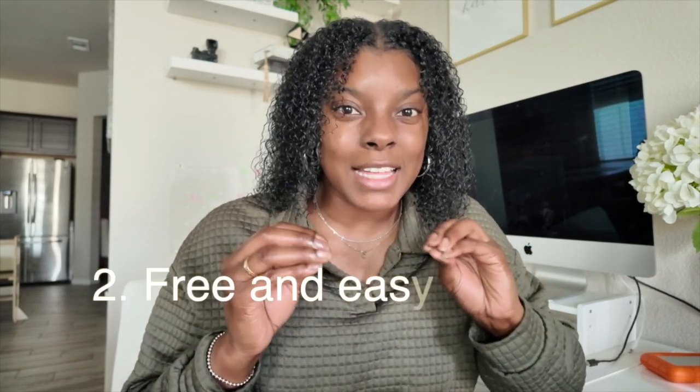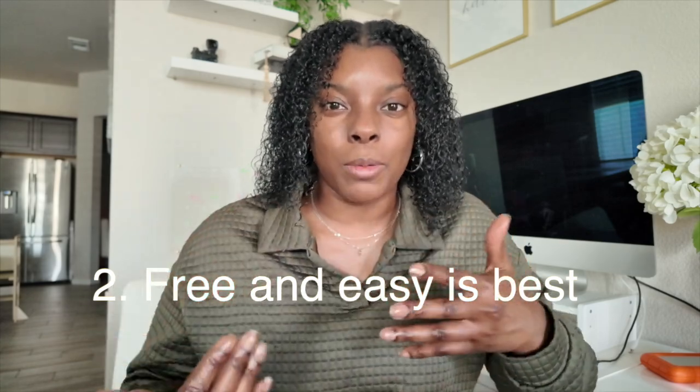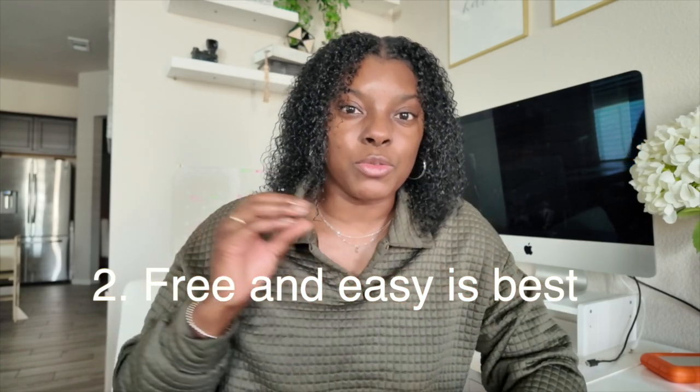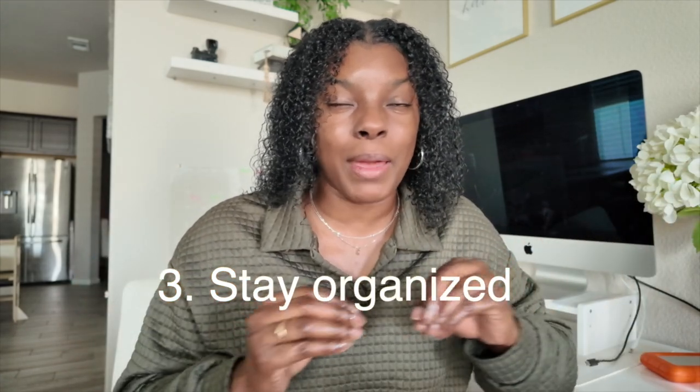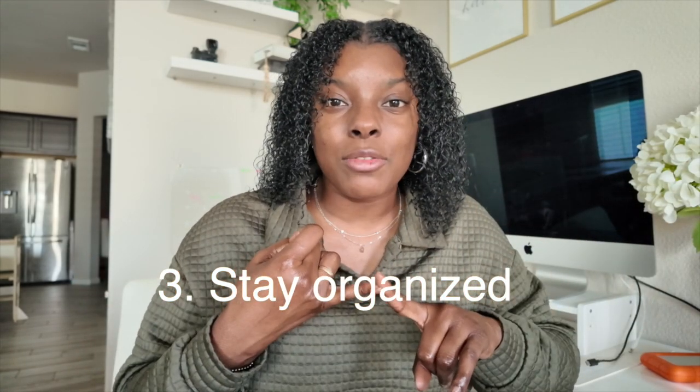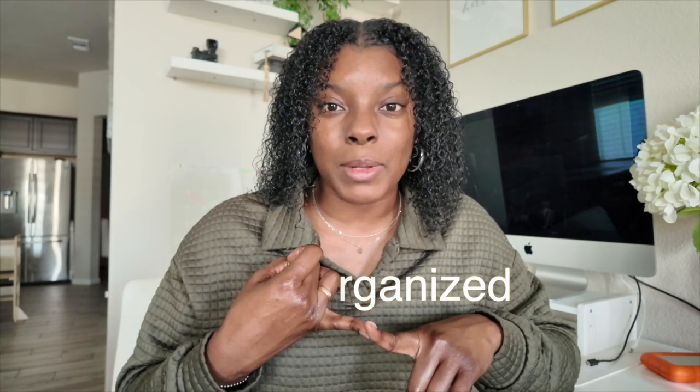Tip number two is something I've already said, but use what's free or easy and then upgrade. Don't think you have to immediately jump into Final Cut Pro or something really hard. Start with something easy. Start with what you know. Most people are familiar with iMovie or CapCut. Use that. You don't have to get Final Cut Pro. Tip number three, and I'm actually going to show you this, is stay organized. I keep everything in folders, everything from my music and sound effects from Epidemic Sound.